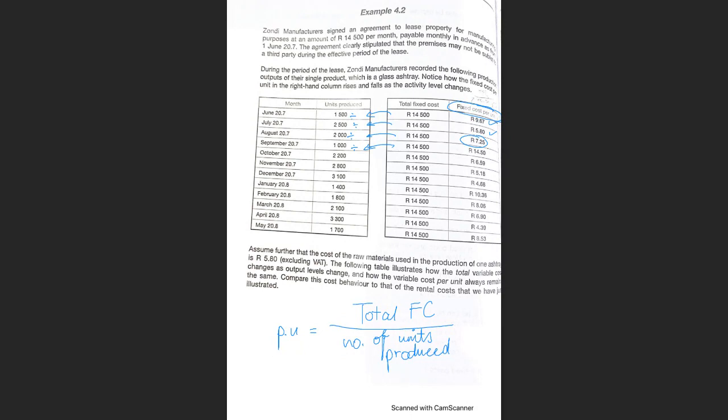So you'll take the 14,500 and divide it by the number of units being produced for each month, and that gave you all these answers at the end. So here with your fixed cost, as you can see, when production increases, the costs are spread over more units, so it will be a lower value. So if you look at these 2 months, for instance, June and July.